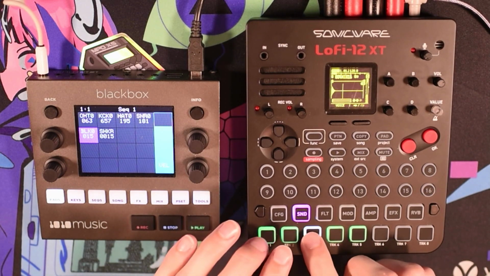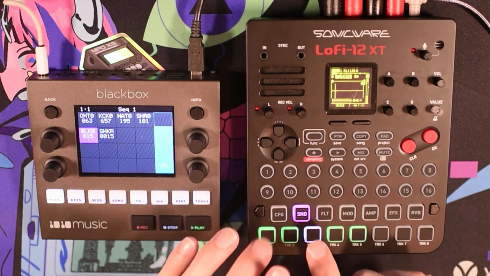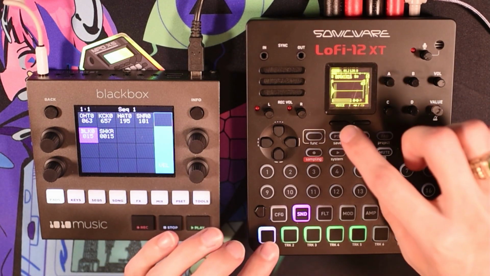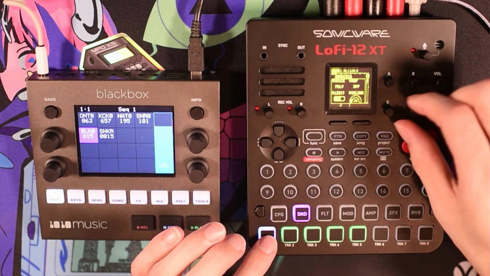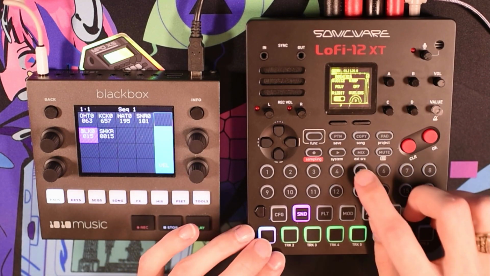Now that all the samples are in the Lofi-12, I'm going to arrange a basic pattern before adding effects. This will help me shape the drums together to unify their sound.